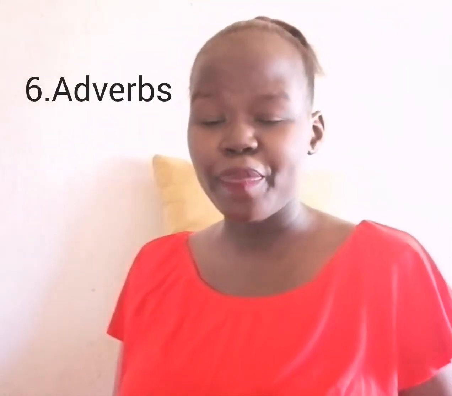Then the next word here is an adverb. What is an adverb? An adverb is a word that describes a verb, from the name adverb. It tells us more about a verb. And remember, do you remember what verbs are? Verbs are doing words. So an adverb describes a verb.